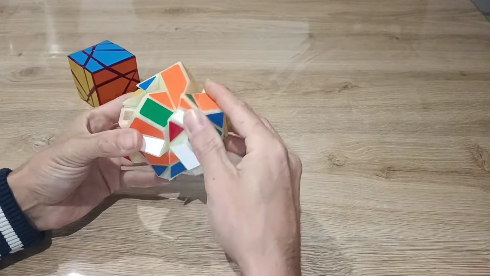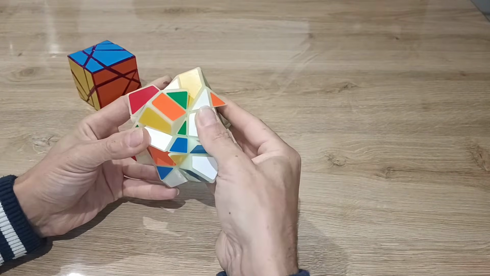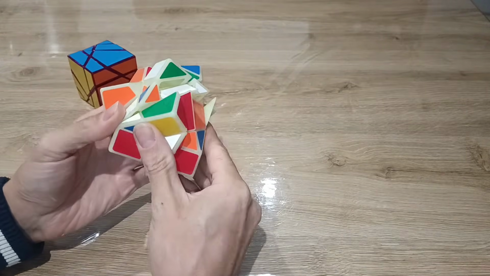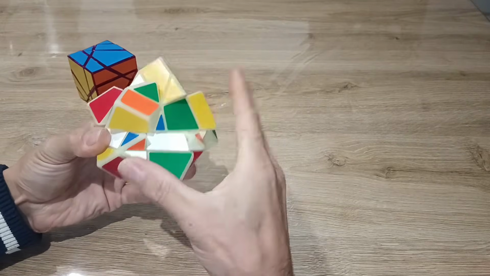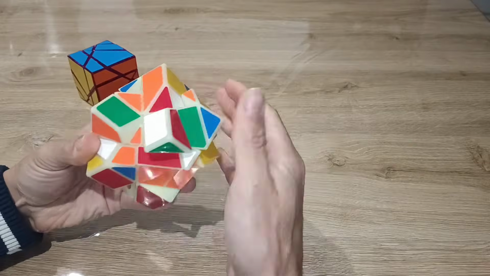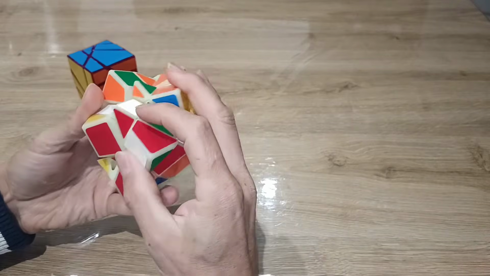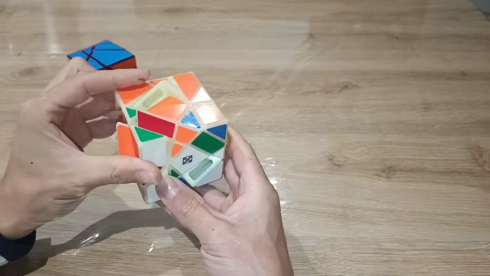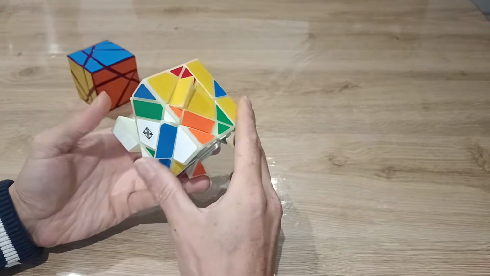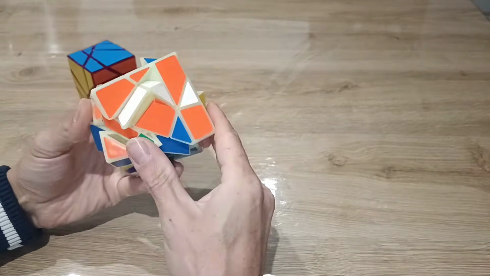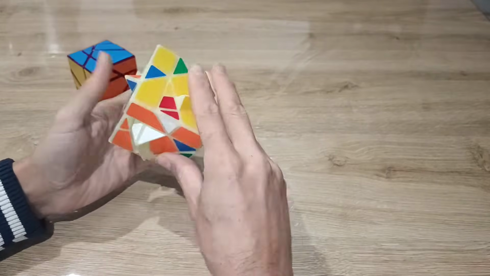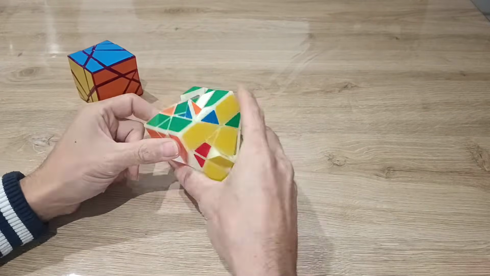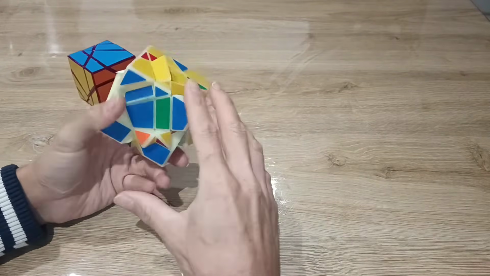So doing R, U, RI, then exchanging this correct white with this piece, then doing UI and RI, then turning this piece back, then turning these pieces back as my setup move, and then turning all this face back. I have finally completed my first step. Okay, so all my huge pieces are in.